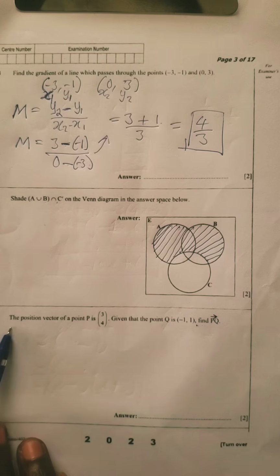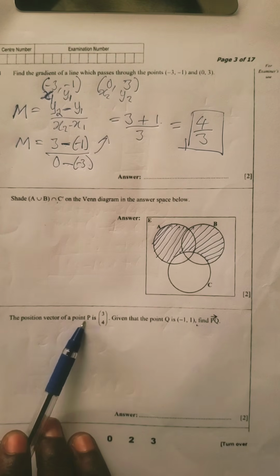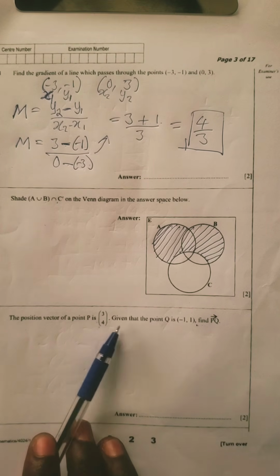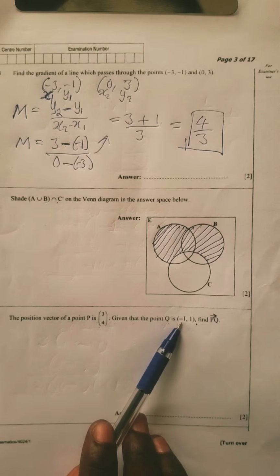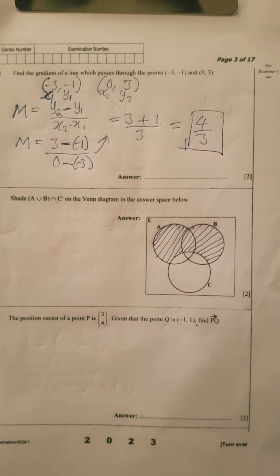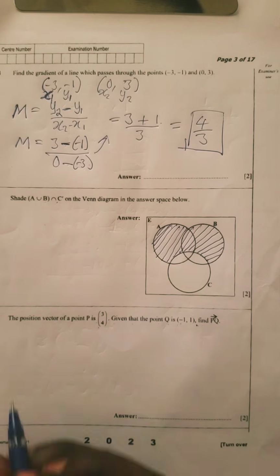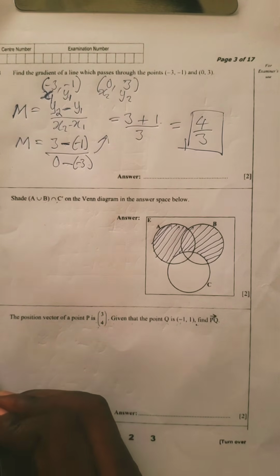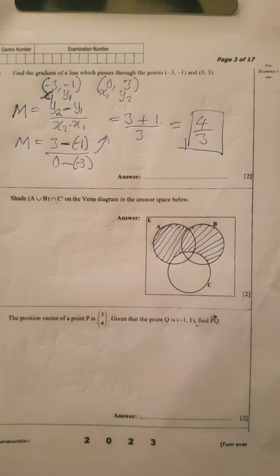So it says the position vector of a point P is 3 and 4. Given that the point Q is -1 and 1, find PQ. So let me just simplify the vectors here. You understand that when you're dealing with the vector, we always start from a certain point O. So now, what do you say?